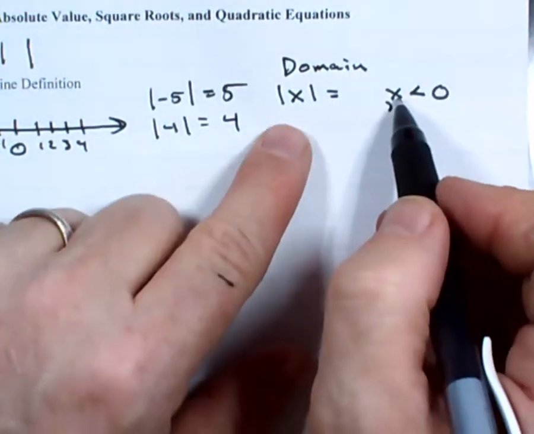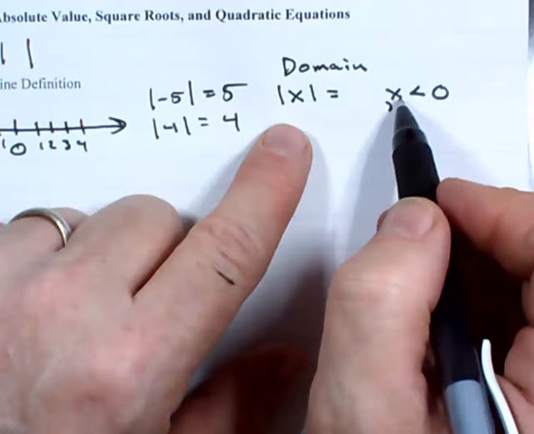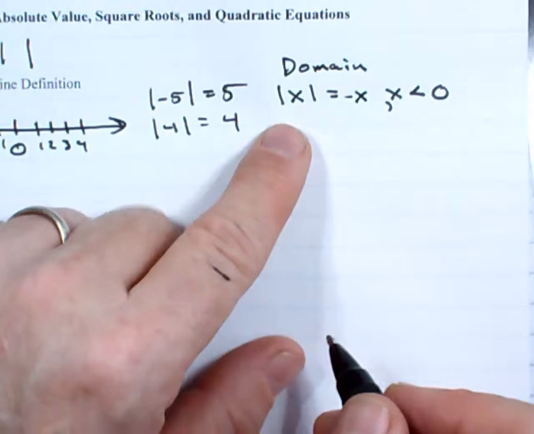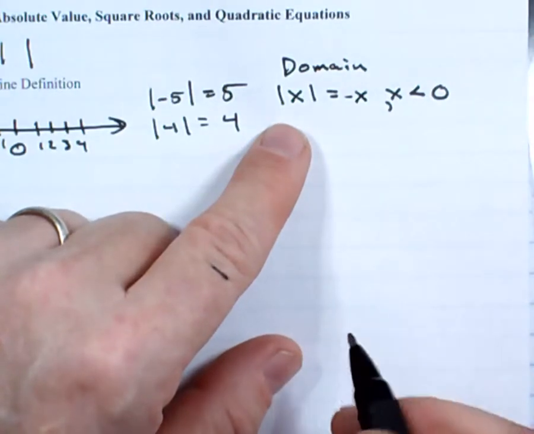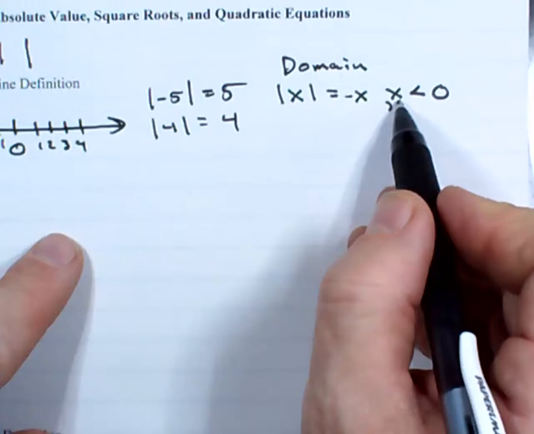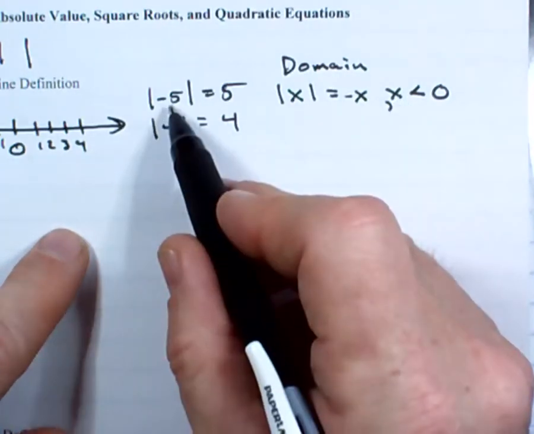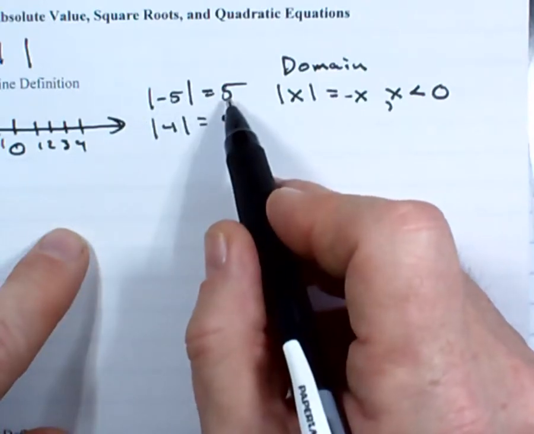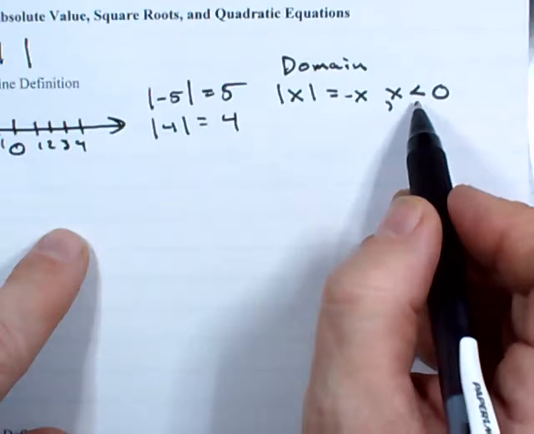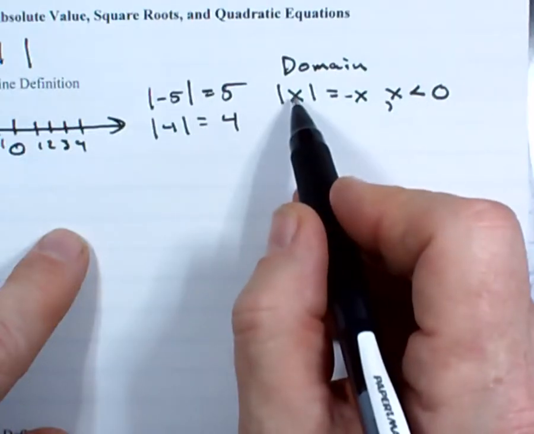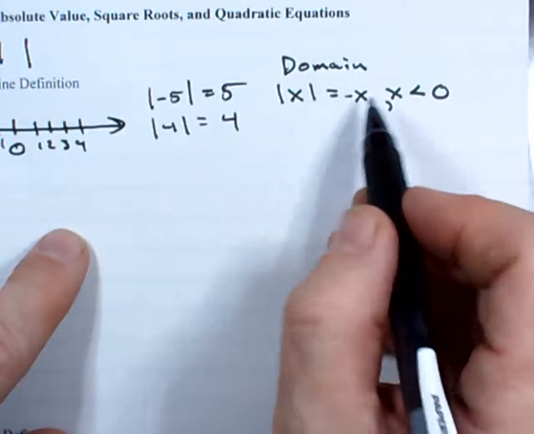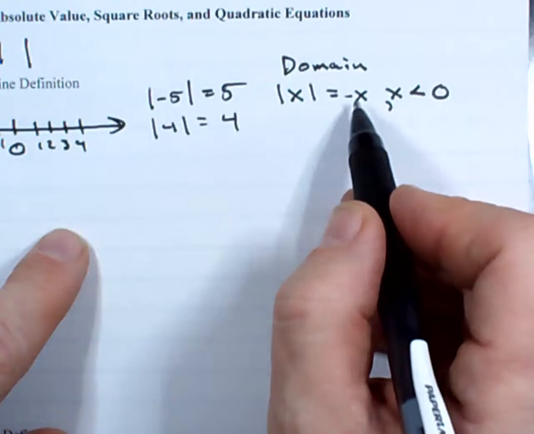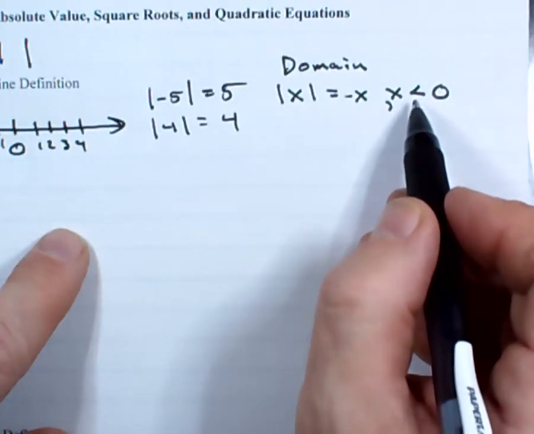So if x is less than 0, it's negative, correct? My result is going to be the opposite of what I put in there. I'll say it again. These numbers are negative, such as a -5. What came out is the opposite of a -5. Notice when I put x in here, it's a -x. That's how I write the opposite. Would you agree? It's only true when what you put in there is negative.